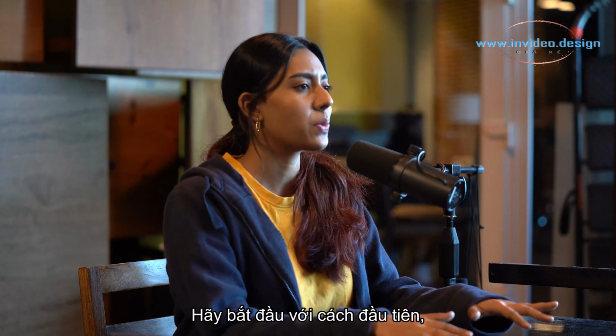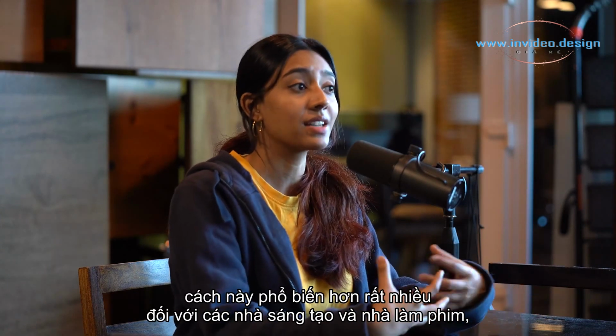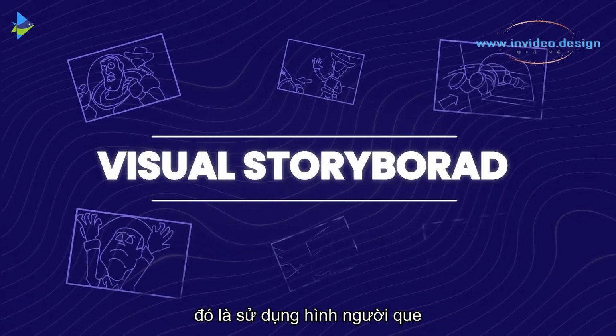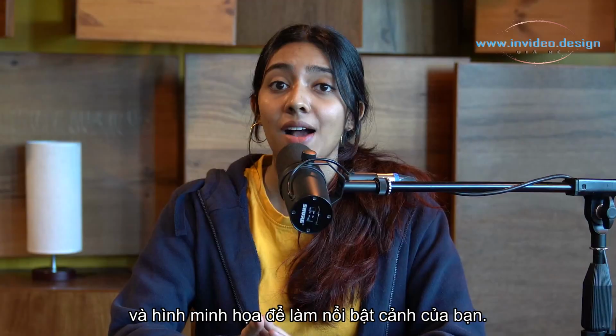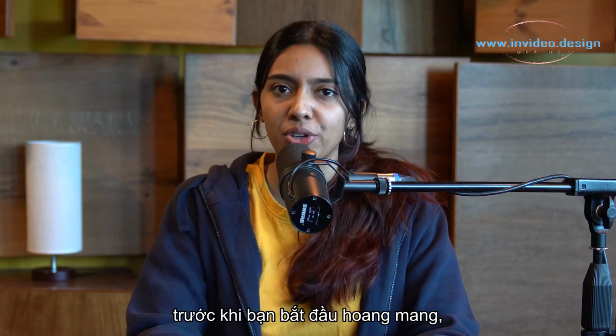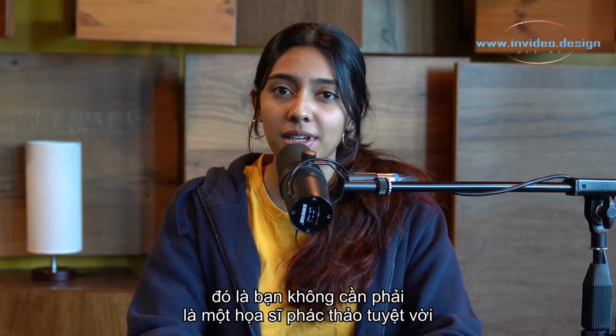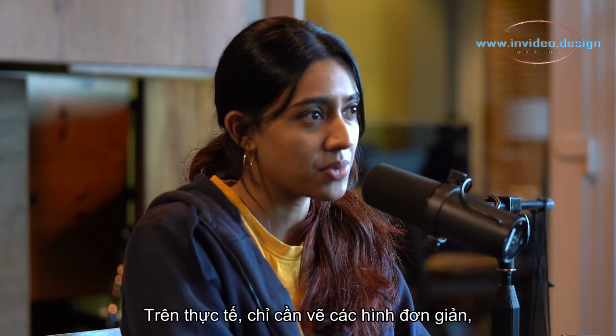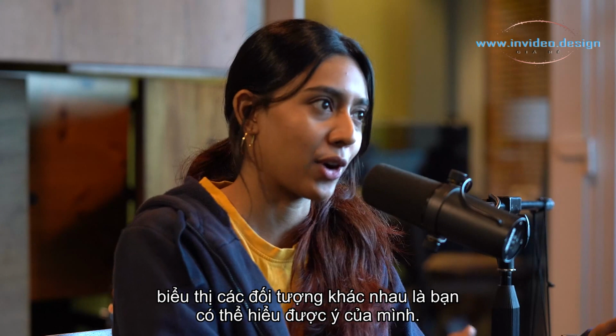Let's start with the first way, which is a lot more common among creators and filmmakers, which is using stick figures and illustrations to bring out your scene. One big disclaimer I'd like to give you before you start to panic is that you don't have to be a great sketch artist to storyboard. In fact, just drawing simple shapes denoting different objects can get your point across.